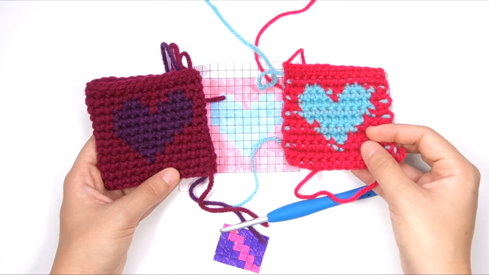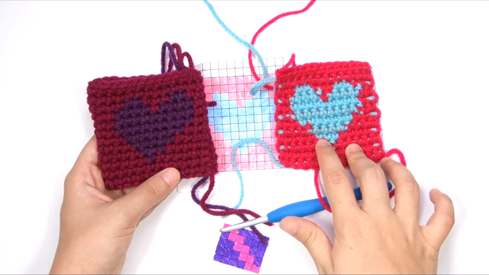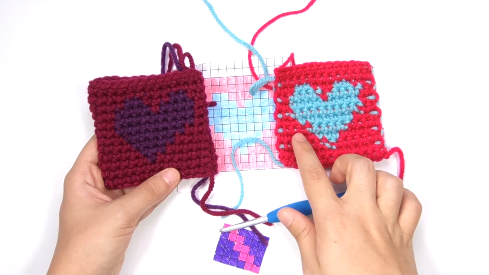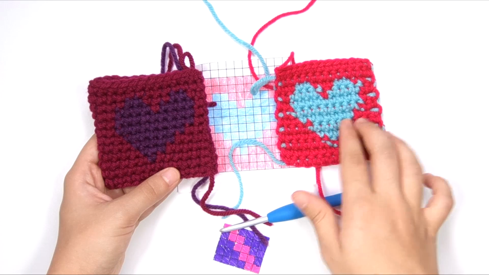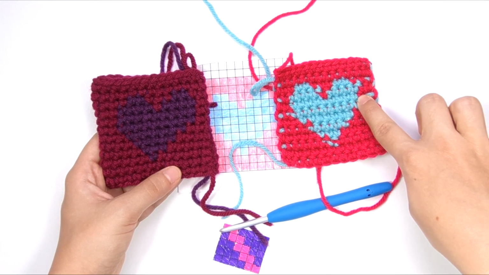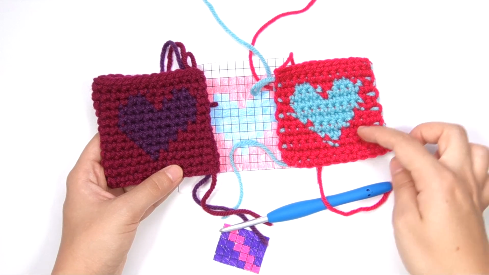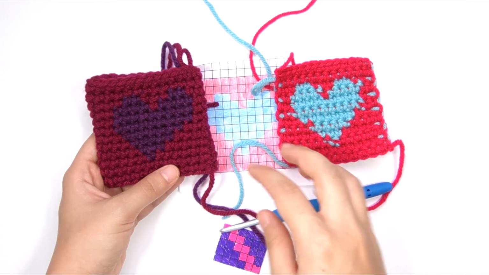Another thing I want to show you about in the round versus back and forth is that as you can see here when we work back and forth, the texture and the shape of the single crochet stitches, seeing the edge of a stitch on the wrong side versus the edge of a stitch on the right side, it kind of leaves this jaggedy edge around your shape.